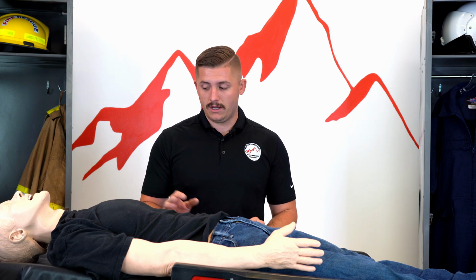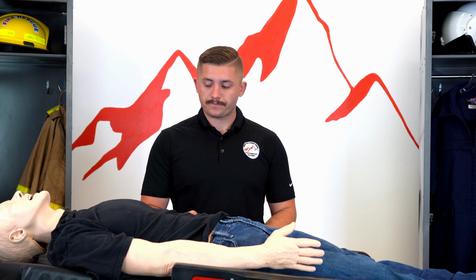And don't be afraid to ask for a BG. It's a very, very simple procedure to get a blood glucose. Typically, blood glucose levels are normal, especially if your patient is alert and oriented. But it's always a safe bet to just check a blood glucose, okay?